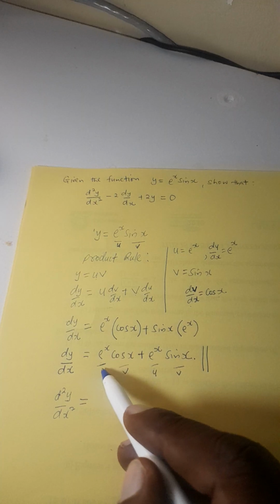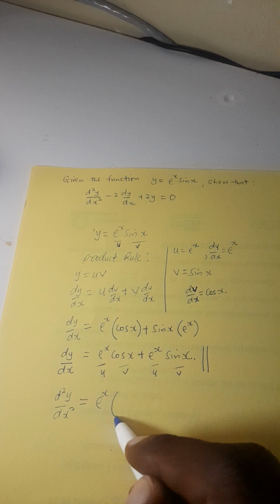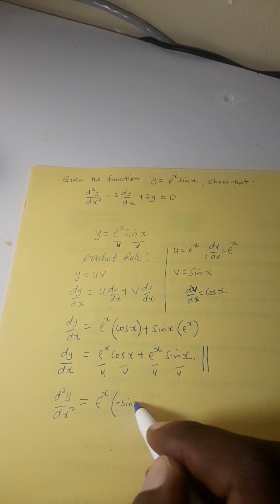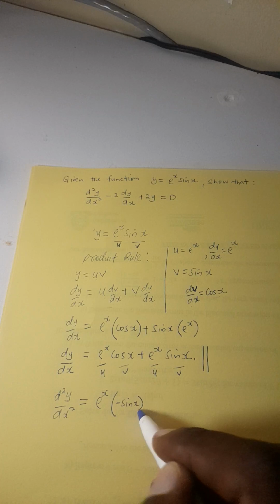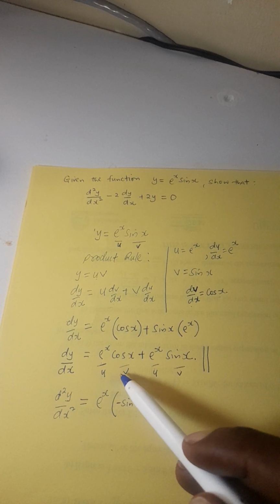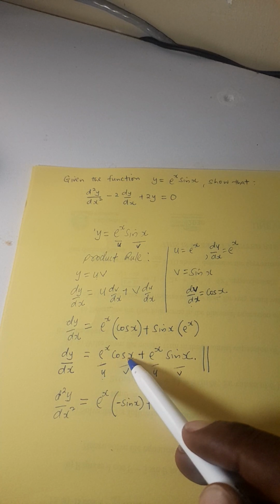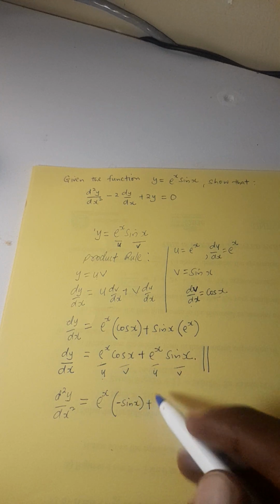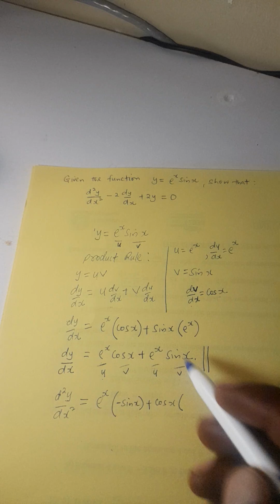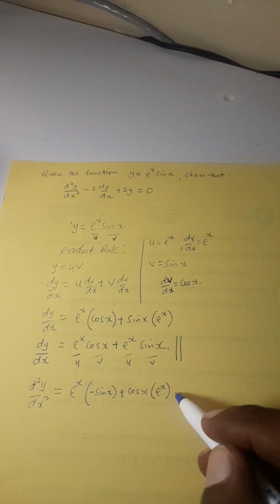So we hold u to be a constant, it remains to be e^x. Differentiate cos x, it becomes negative sin x, plus remember that each portion changes with respect to the other one. So we are done with u changing with respect to x. Now we go to old v constant, cos x, with the change occurring on e^x only, it will be e^x, plus.